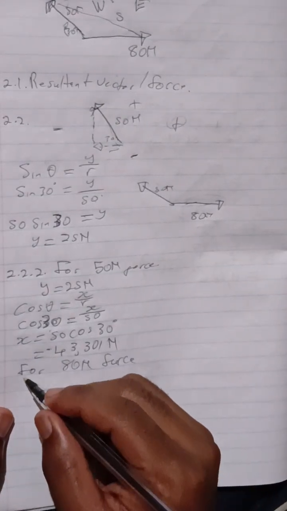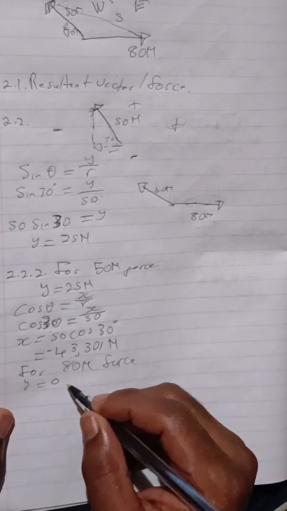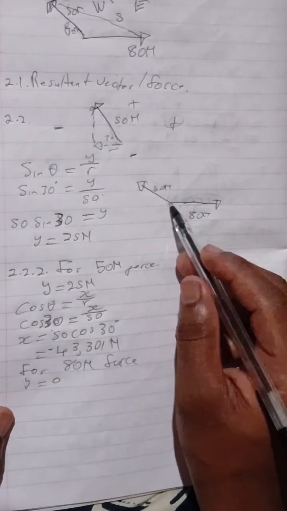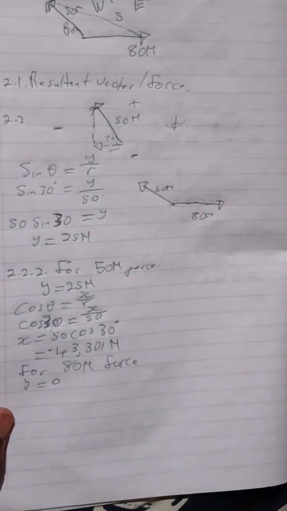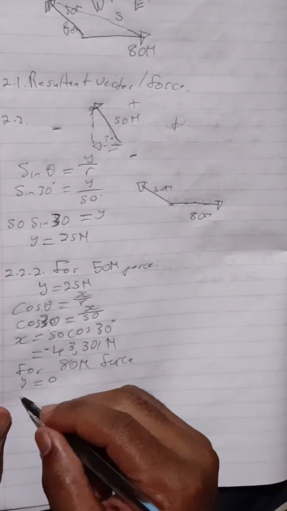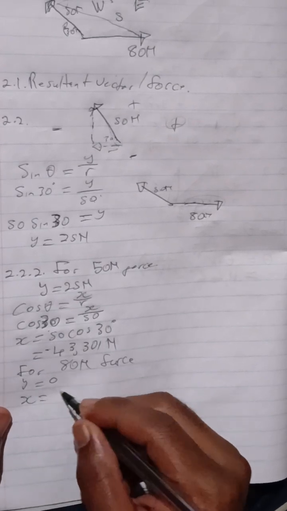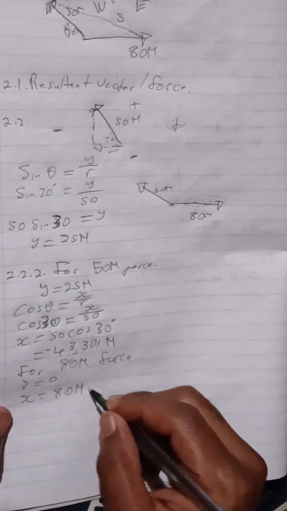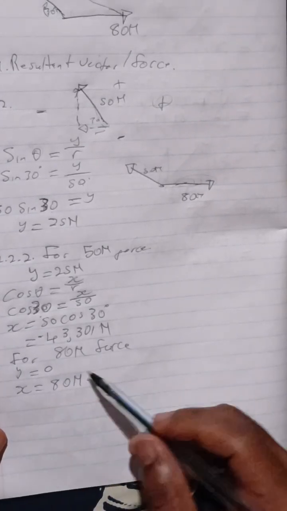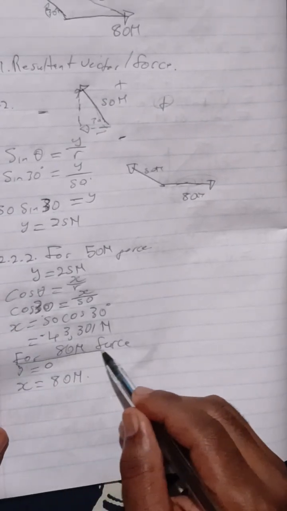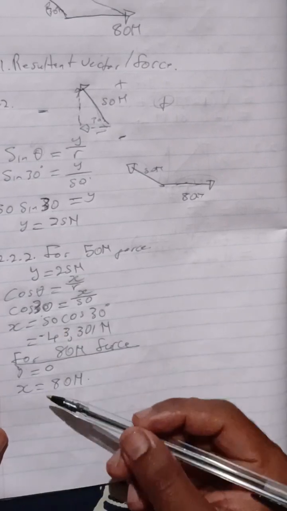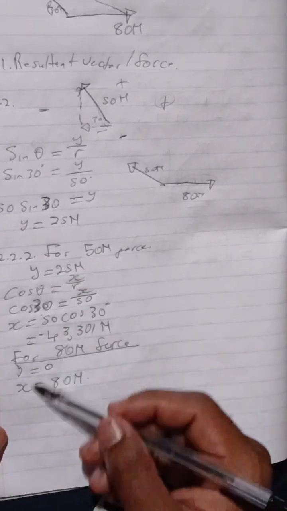What are the components? The y component is 0 because there is no component that goes up here. This acts horizontally on the x axis, so our x component is going to be 80 Newton. We have to add the components of the first vector and the components of the second vector.